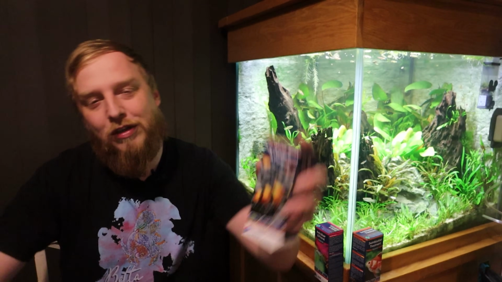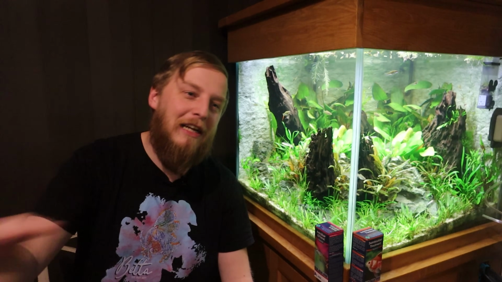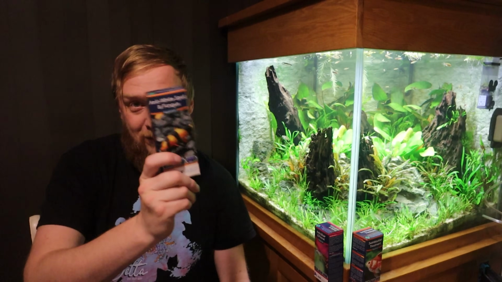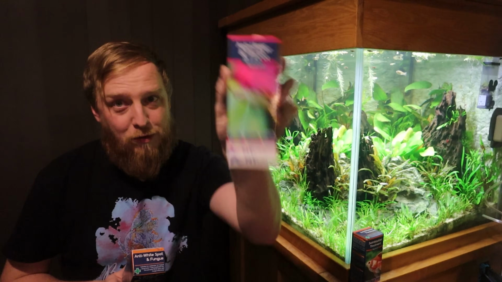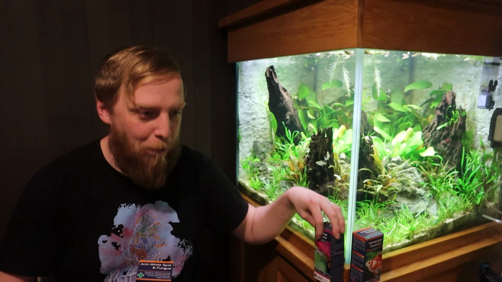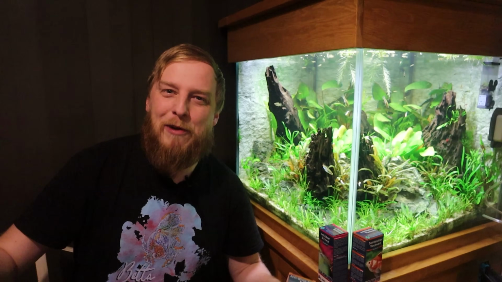But yeah, you would use an anti-white spot and fungus. Now, obviously, the funny thing is this treats two things. As I've said before in this video, a lot of the medications cross over with each other. So this has actually got the same ingredient as the anti-ulcer and fin rot. This one is better at fin rot, this one's better at fungus. But they do still help. So yeah, it's a funny one how they all cross over. I suppose it's like paracetamol and things like that. It helps with a wide range of things.